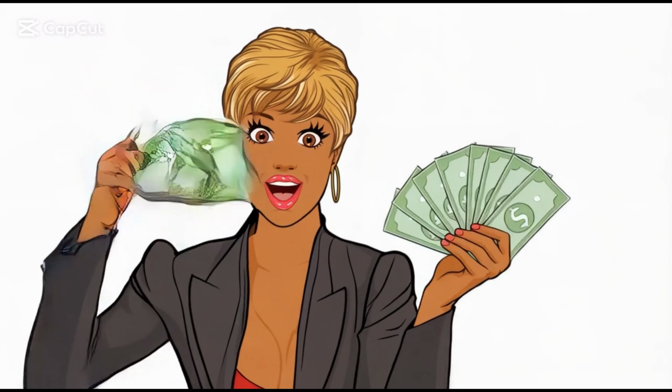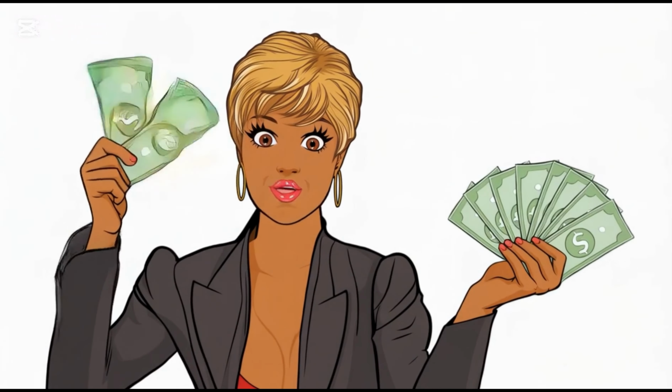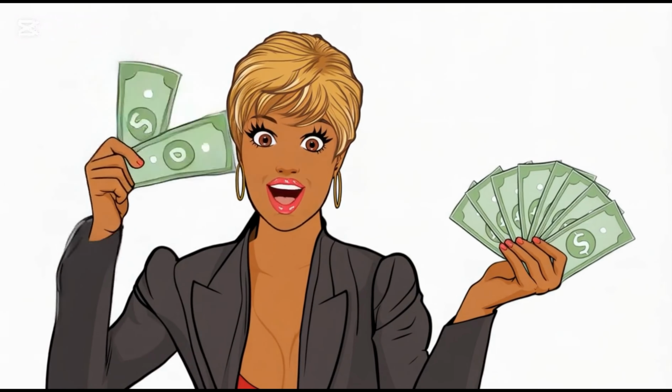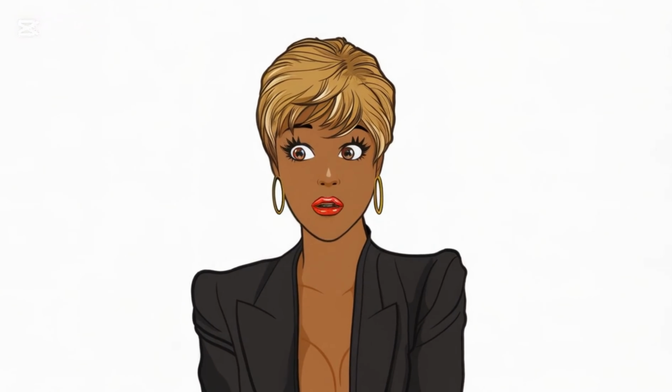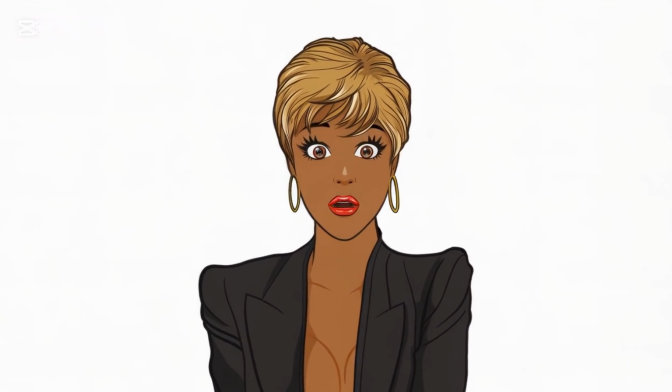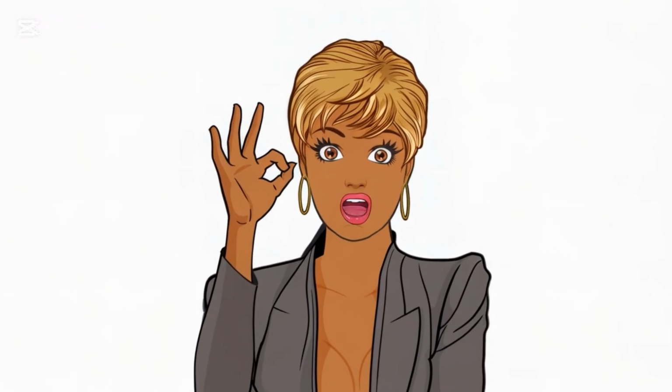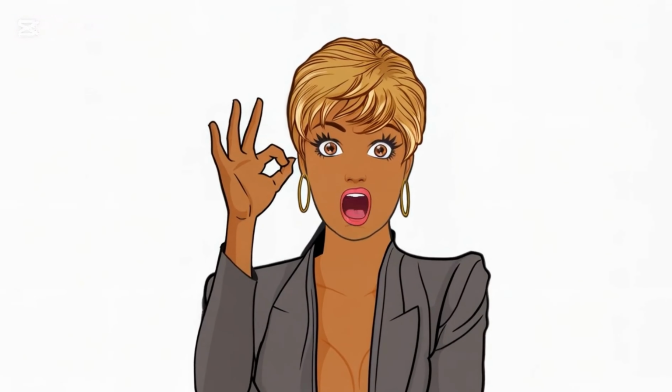I've been paying for this tool without even knowing that I can get these images for free. So I'm going to show you how to generate pro images from Bing AI Image Creator for free, unlimited images. Let me just show you for free. You don't have to pay.